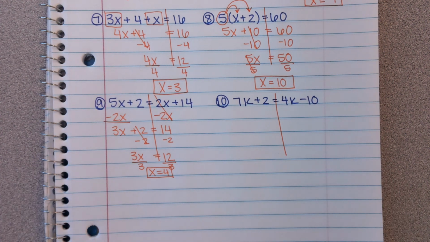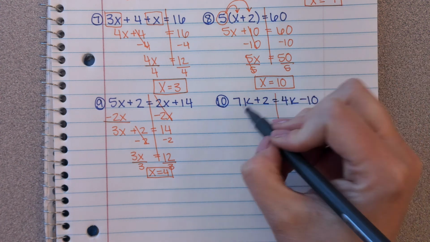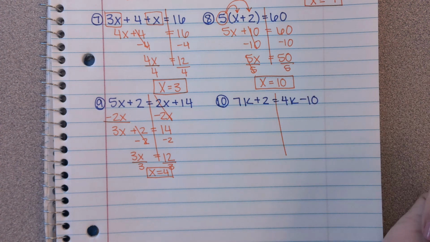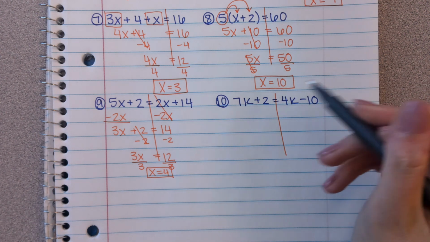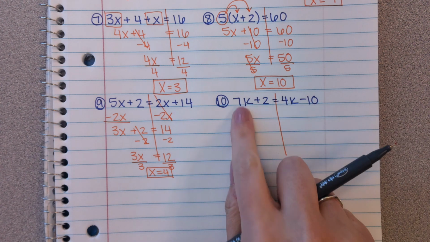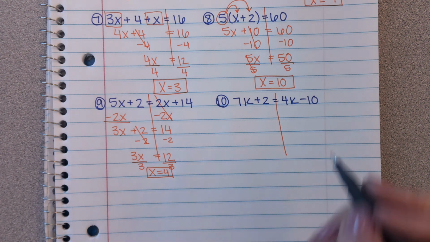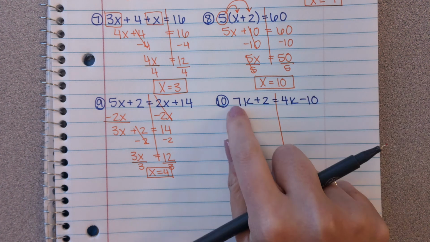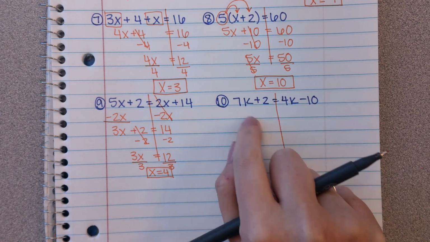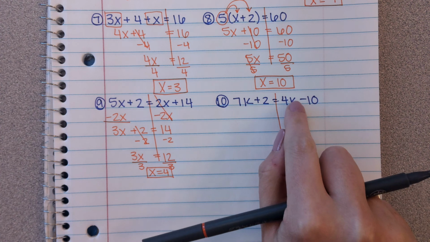Okay, number 10 is very, very similar. 7k plus 2 equals 4k minus 10. Again, I don't need the distributive property. I don't have like terms on either side. So I'm going to go straight to moving all the variables to one side. Okay. 4 is less than 7, so I'm going to move the 4 over to keep my k's positive.